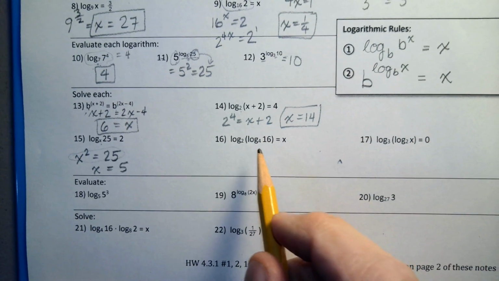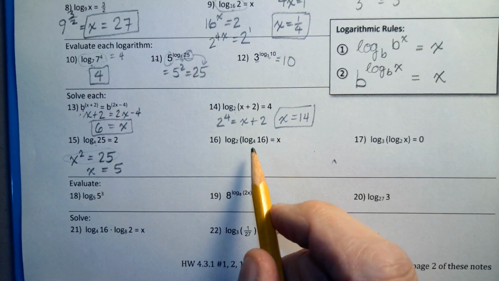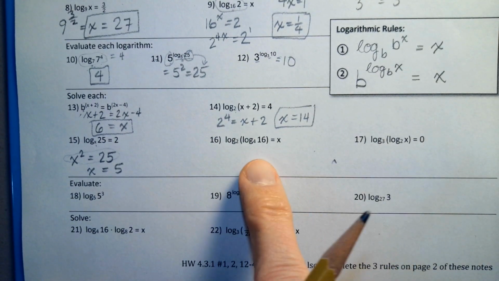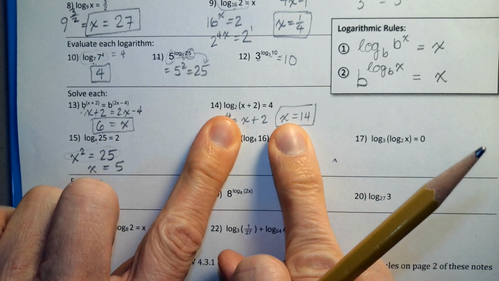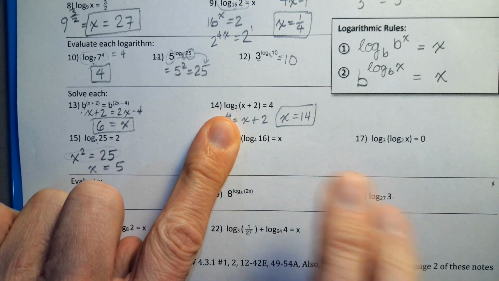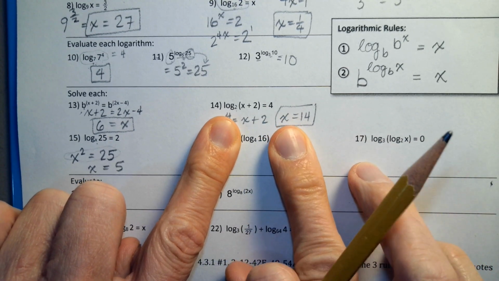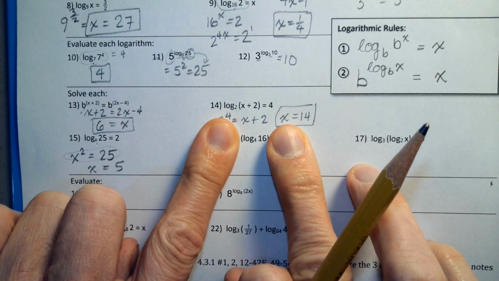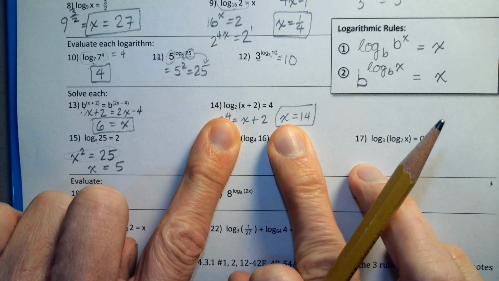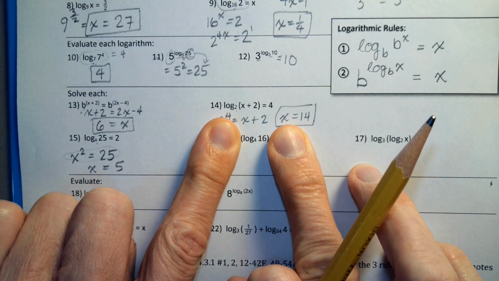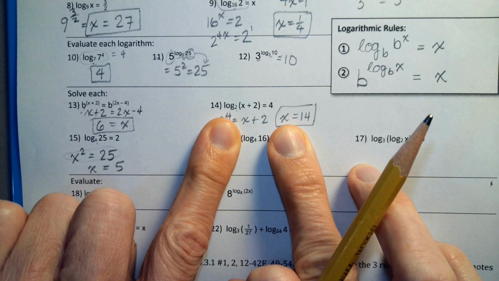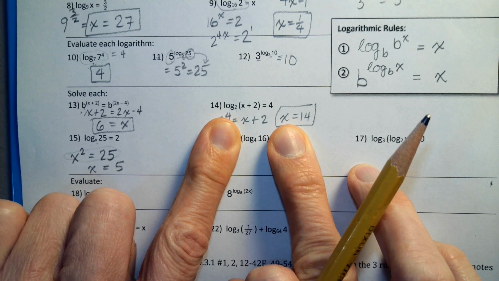This one here, the variable's over by this side. So what I would say is work the inside out. So log base 4 of 16. Hopefully you've gotten enough work with your logarithms that you can tell me what log base 4 of 16 is. Remember that whole logarithm is equal to the value you have to raise the base to make it equal to 16.